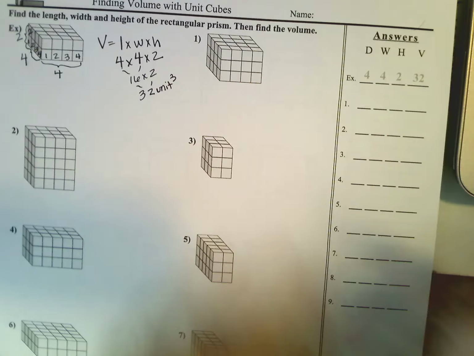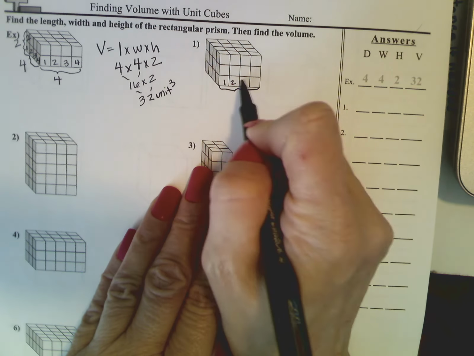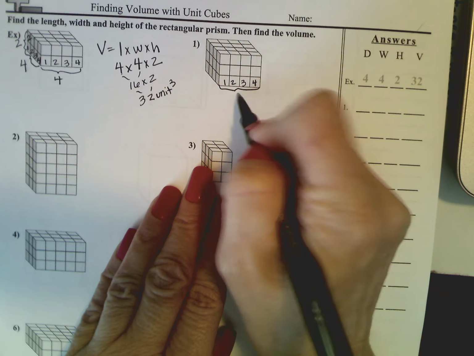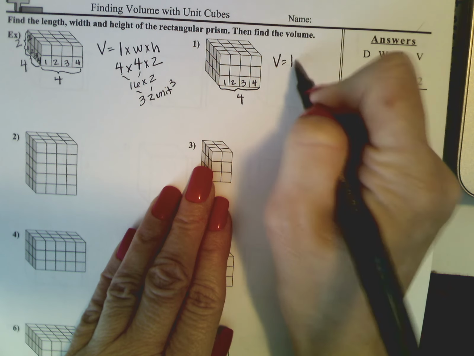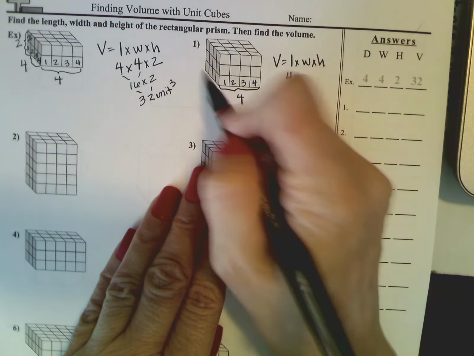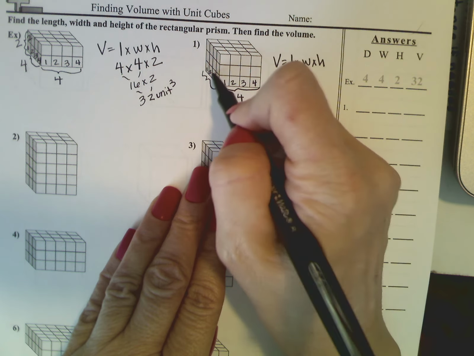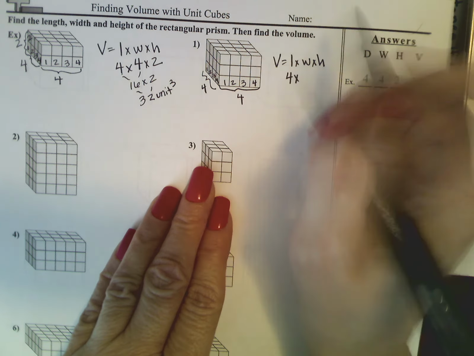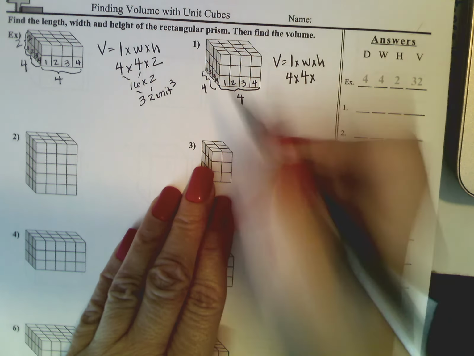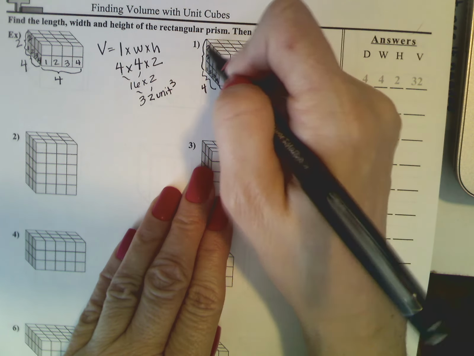So let's do this one. Again, we start at the front and we count our cubes. 1, 2, 3, 4. Get volume, length times width times height. So that's 4 times. Then we go along our diagonal line. We got 1, 2, 3, 4 going that way. And then we do our height, which is going from the bottom to top. 1, 2, 3.